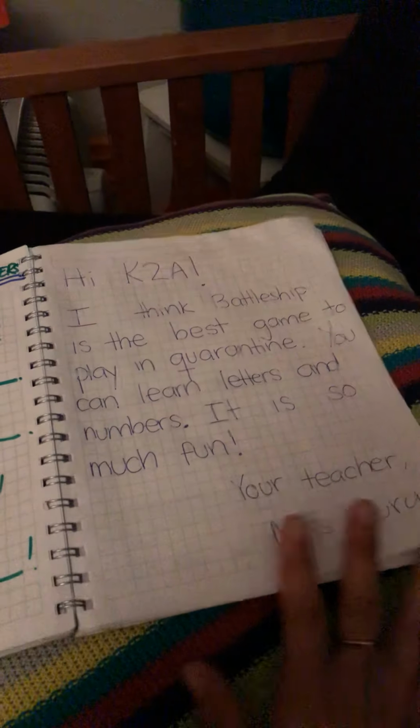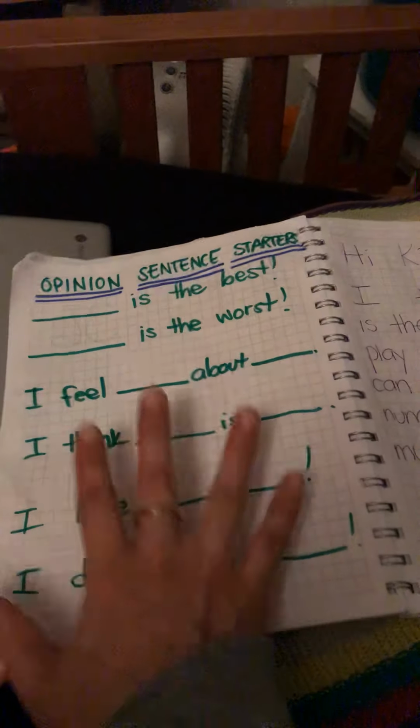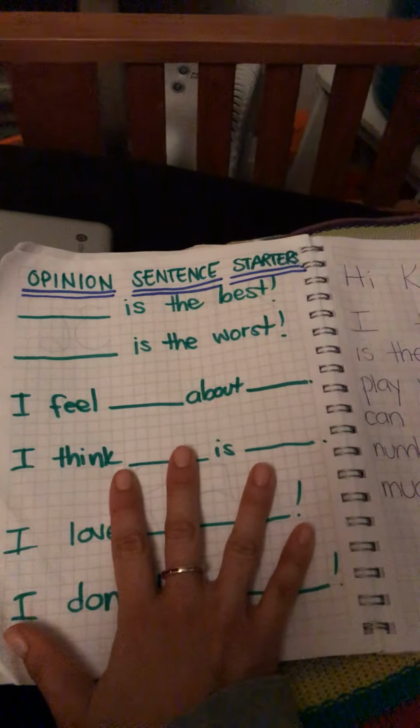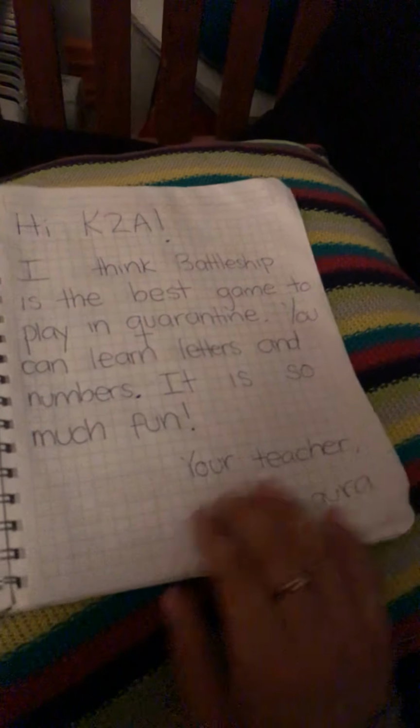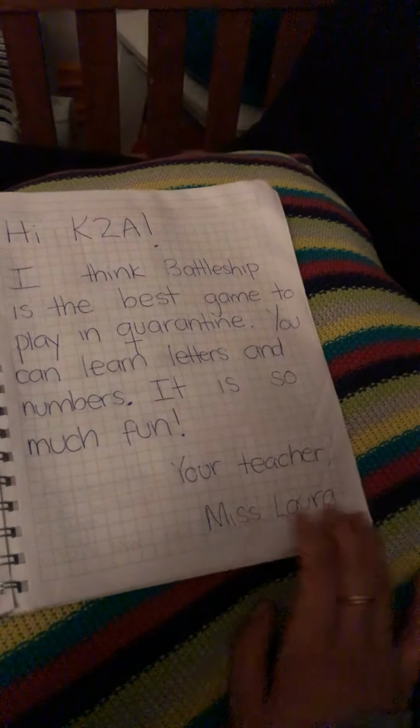All right? I'm going to leave the sentence starters for opinions up on Seesaw. And I'll also leave this. I'm going to label this and make it a nice poster with all the different parts of the letter. Like the greeting, the message, the closing, and the signature and who it's from.